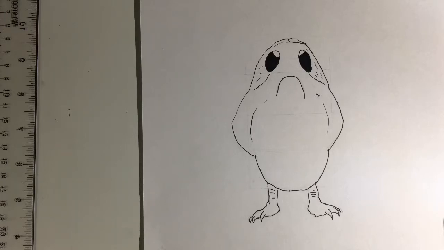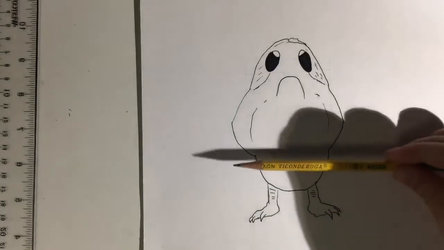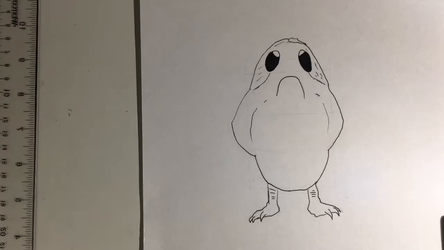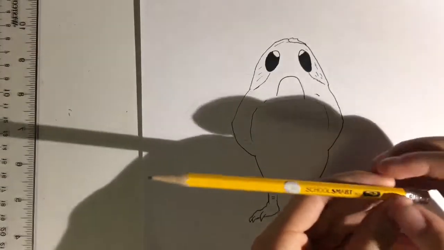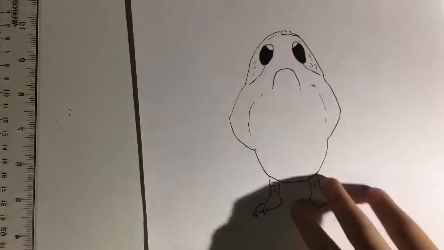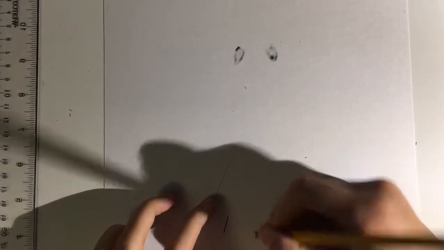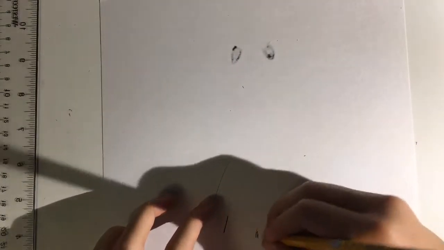Which is why I use one of my favorite brands of pencils, a Dixon Ticonderoga. I use a soft version. If we get a harder version of a pencil, let me see if I can get one here. This is a School Smart pencil, and if we turn it around, this lead is even coming out.